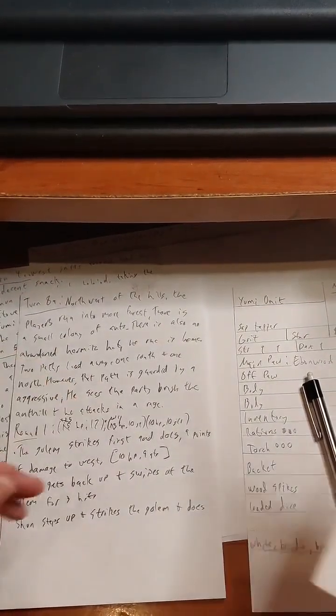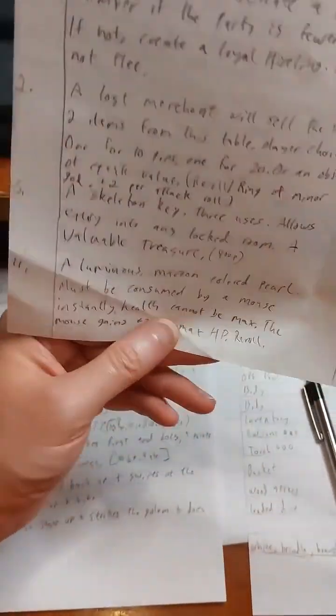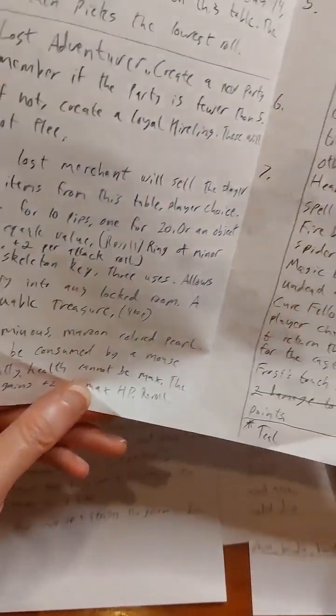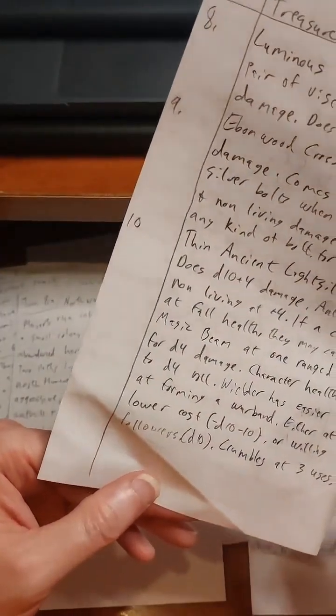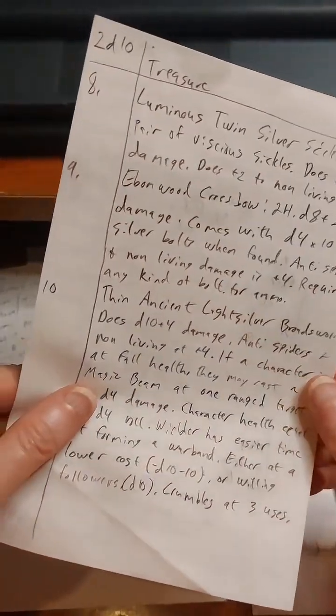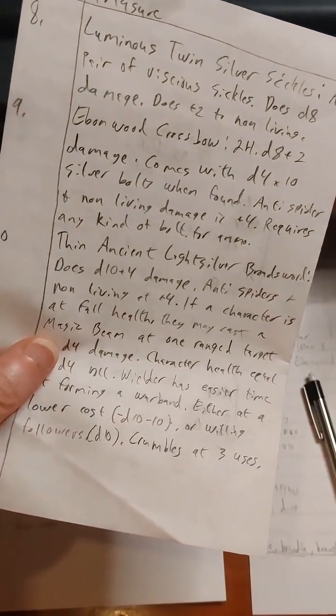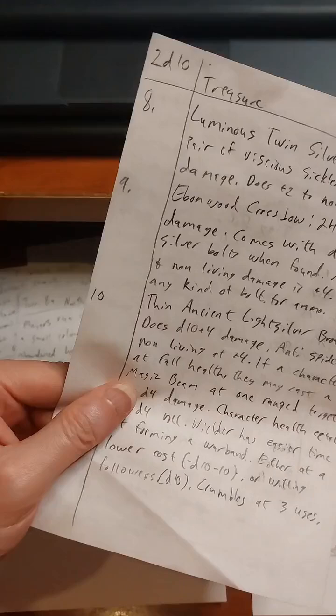One of the treasures they picked up was an ebonwood crossbow. It is a two-handed weapon. It does D8 plus 2 damage. So let's go ahead and write that down.